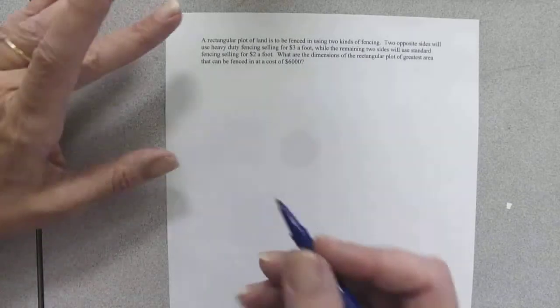Okay, next problem. A rectangular plot of land is to be fenced in using two kinds of fencing. Opposite sides will use heavy-duty fencing, selling for $3 a foot, while the remaining two sides will use standard fencing, selling for $2 a foot. What are the dimensions of the rectangle of greatest area that can be fenced at a cost of $6,000?